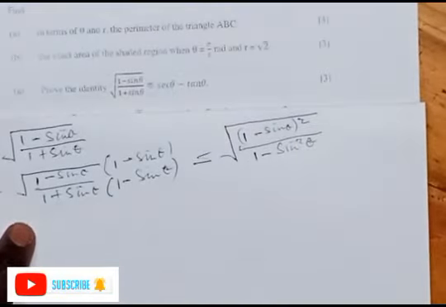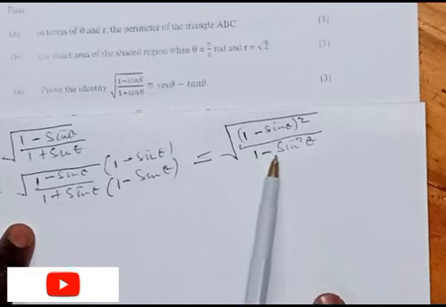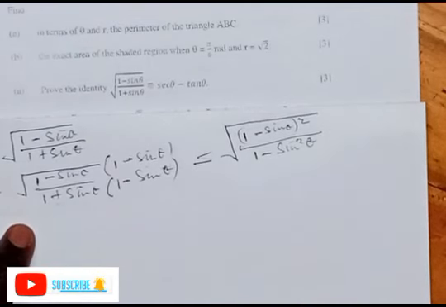So now we have the root of (1 minus sin theta) all squared over 1 minus sin squared theta.